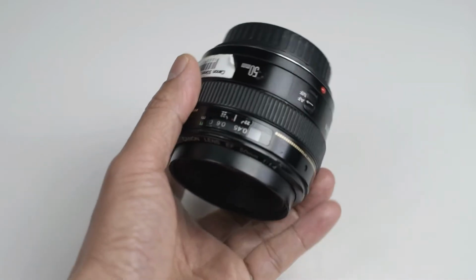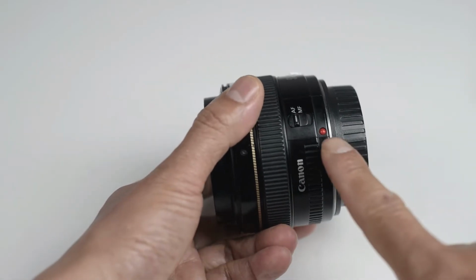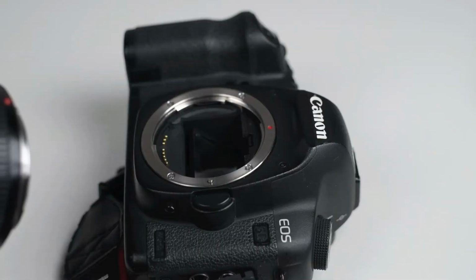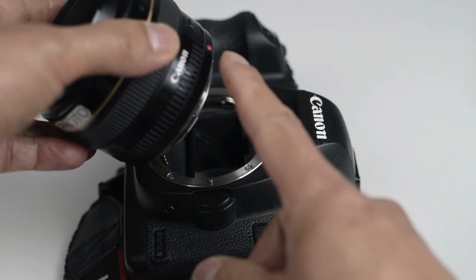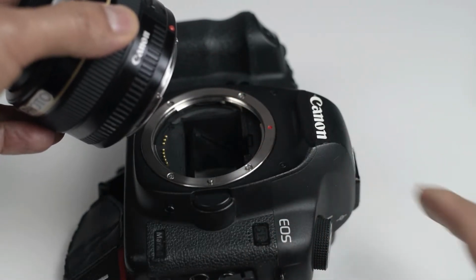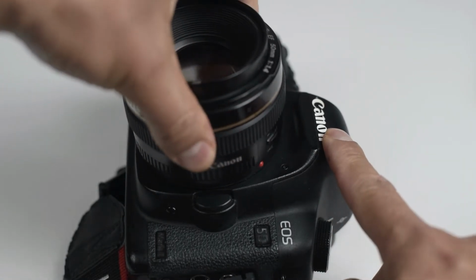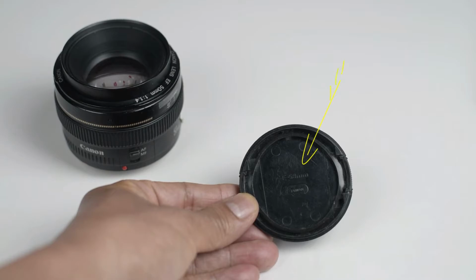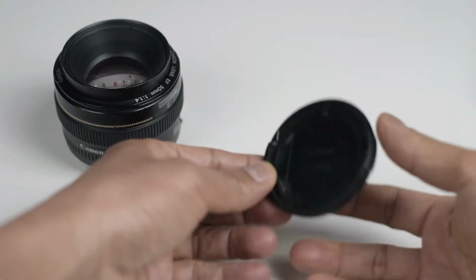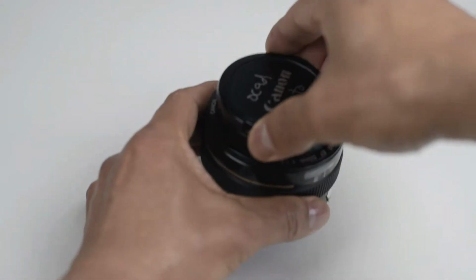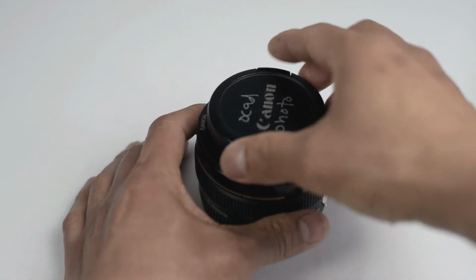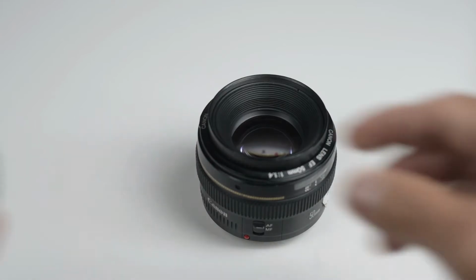This protruding red dot is the lens mount alignment indicator. When you want to mount the lens to the camera, you align the red dot on the lens with the red dot on the lens bayonet. The back of the lens cap indicates the lens diameter is 58mm. Lens cap or filter or lens hood of 58mm is to be used with this lens, otherwise they will not fit.